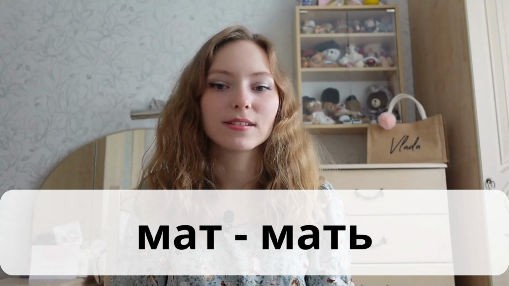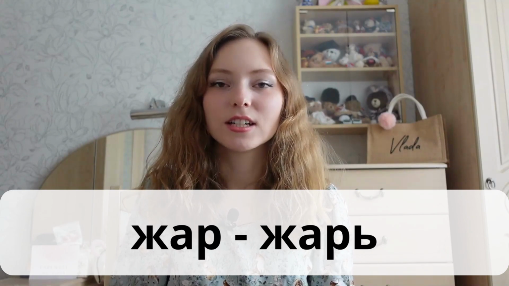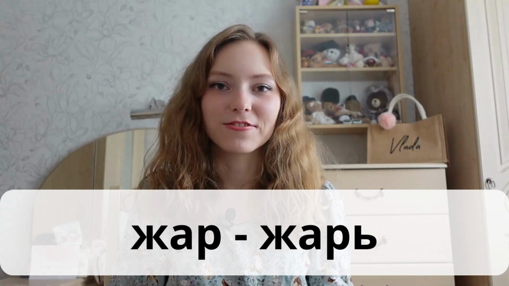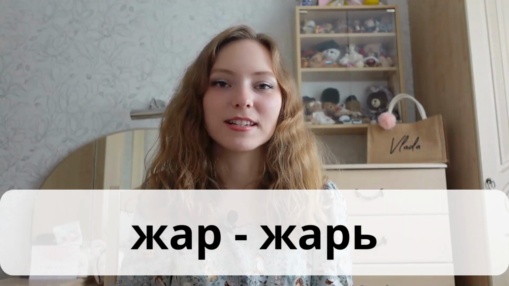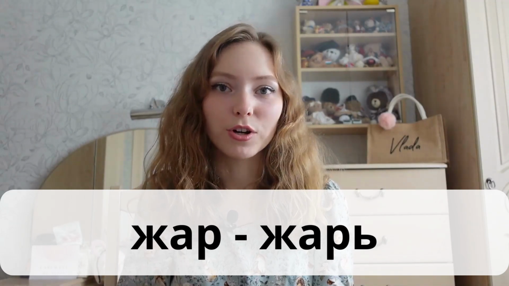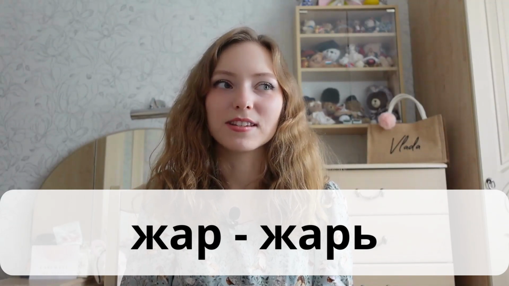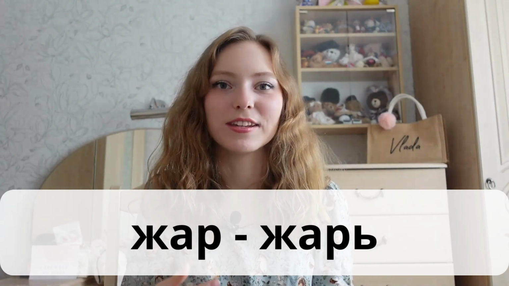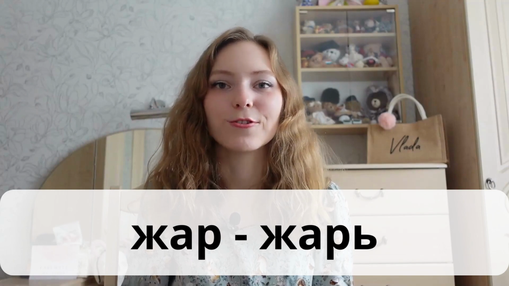Жар, жарь. The sound r, the soft r, can be especially tricky. What you need to remember is that the hard r is rolled further backwards, whereas the soft r, the position is kind of like l, except that you need to vibrate to roll your tongue.